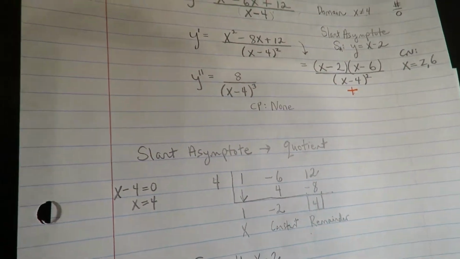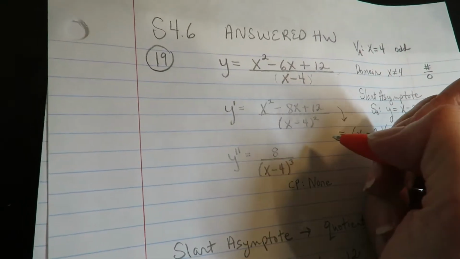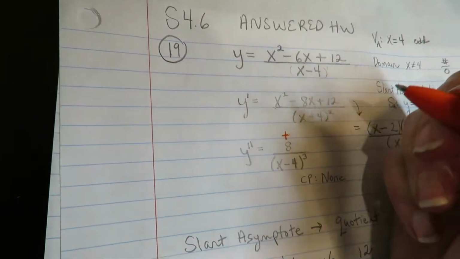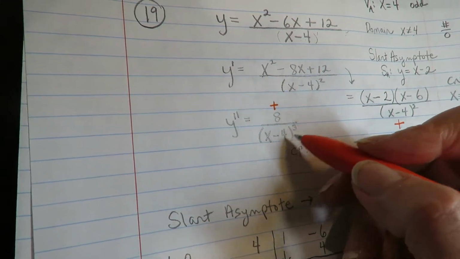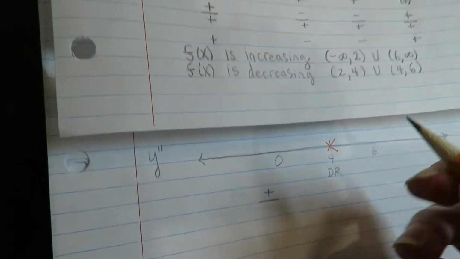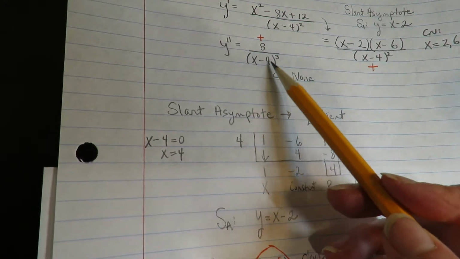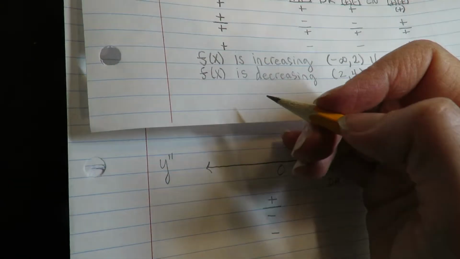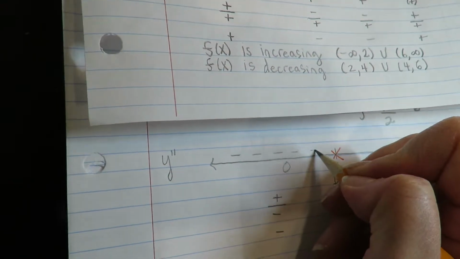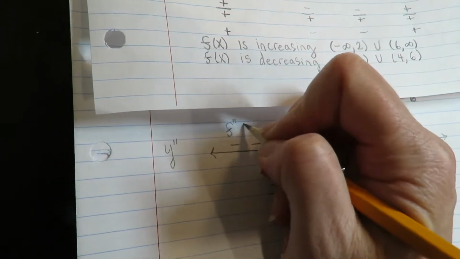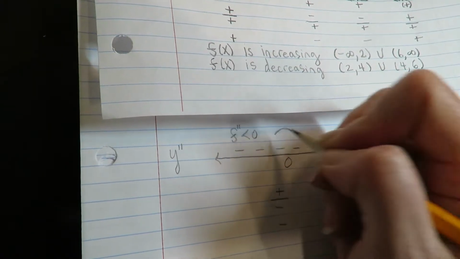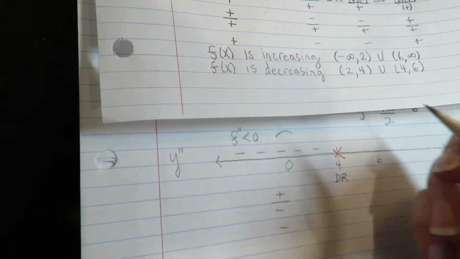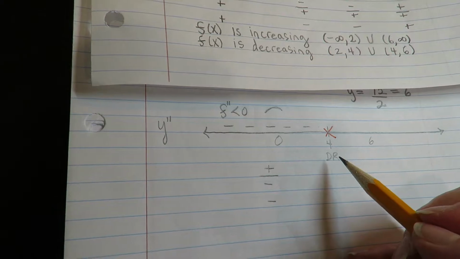So for this one, since it's a positive 8, you want to note that the numerator is always positive. The denominator can be positive or negative, depending on what we're plugging in. Alright, so here we go. So we just said the numerator is always positive. If you plug a 0 into the denominator, that will ultimately be negative. So positive over a negative is negative. Alright, that means it's going to be concave down on that segment of the domain.